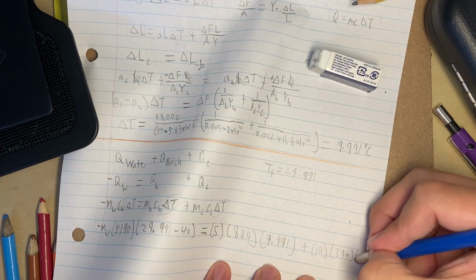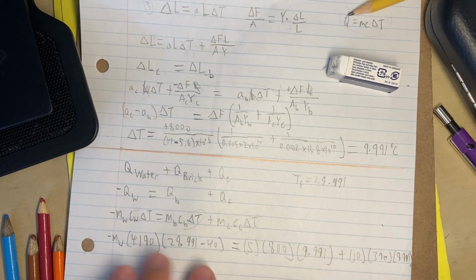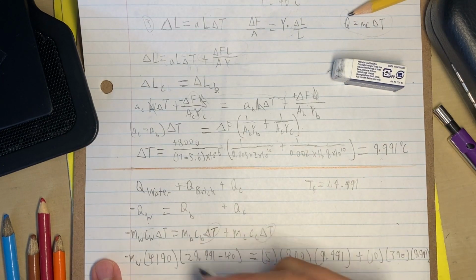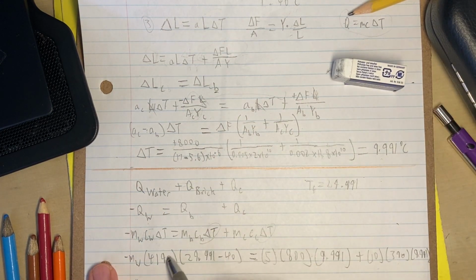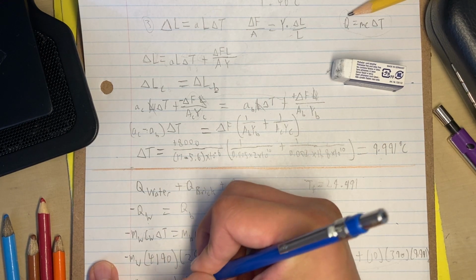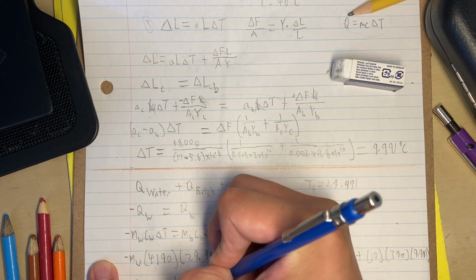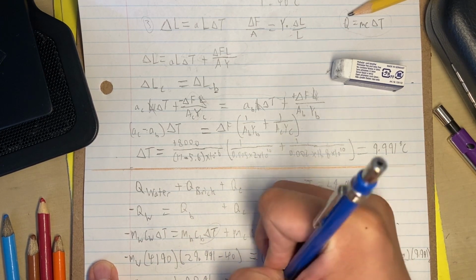Change in temperature is 9.991. And then you isolate for everything. Mass of the water. You just divide all of this stuff by that. You should have 1.889 kilograms, which turns into 1.89 kilograms.